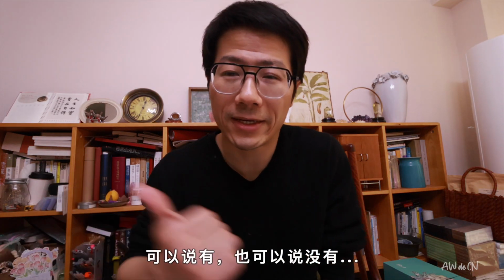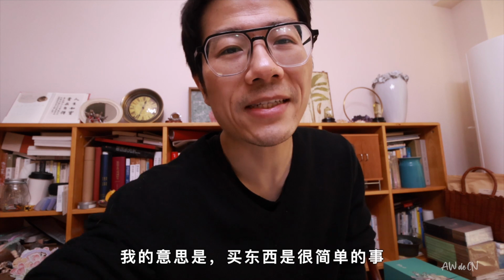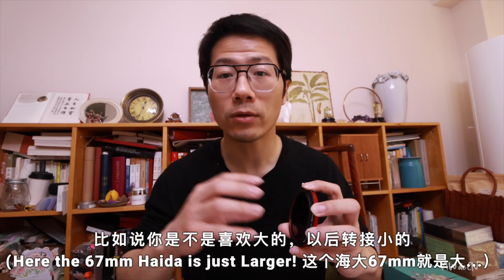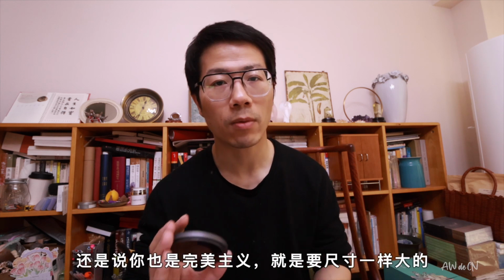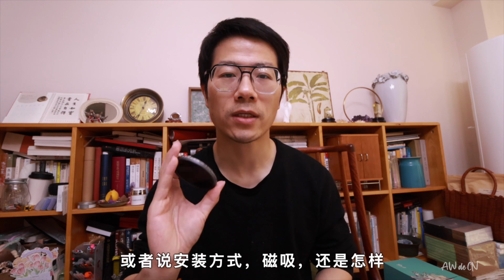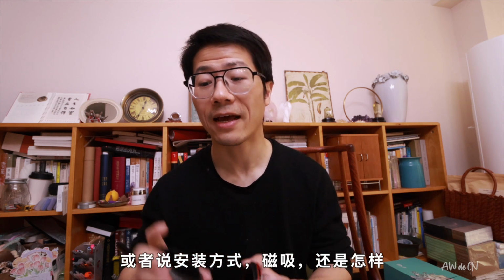So do I have a recommendation for you? Well, the answer might be yes and no, but it should be easier for you to choose. Like, if you want a larger size so you can step it down to a smaller size, or something which can fit the camera lens well. And also, what about the color? And about how it's installed, like magnetic or something like that.